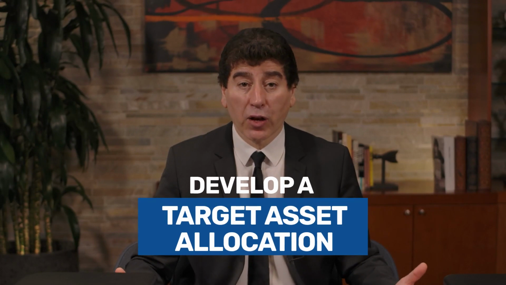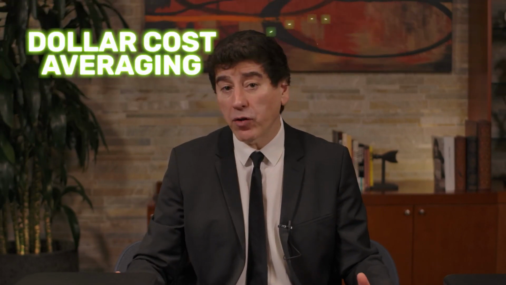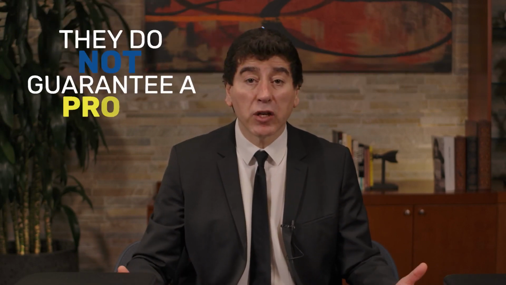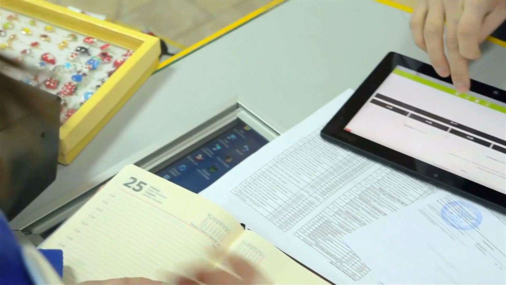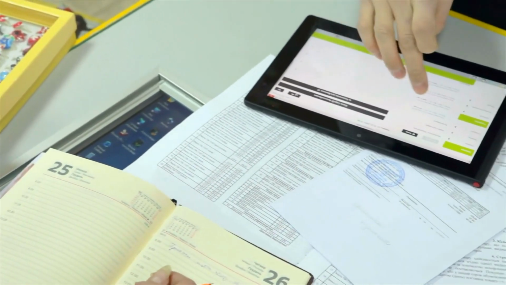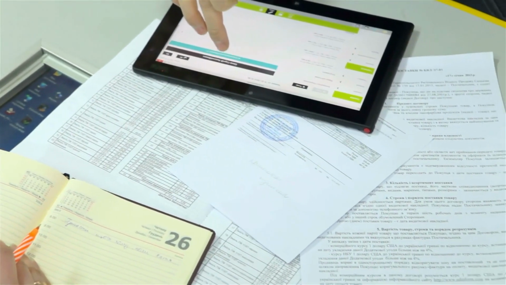Develop a target asset allocation. Asset allocation, diversification, and dollar cost averaging are methods used to help manage investment risk. They do not guarantee profit or protect against a loss. Once you understand your risk tolerance, the next step is to develop an asset allocation mix that is suitable for your investment goal while taking your risk tolerance into consideration.